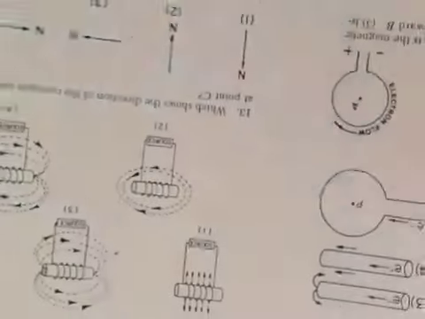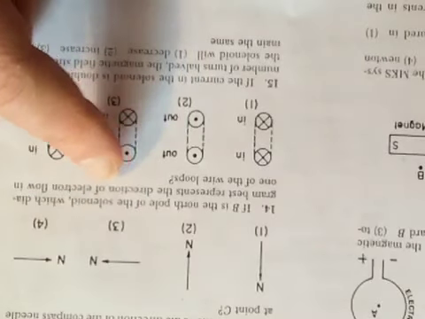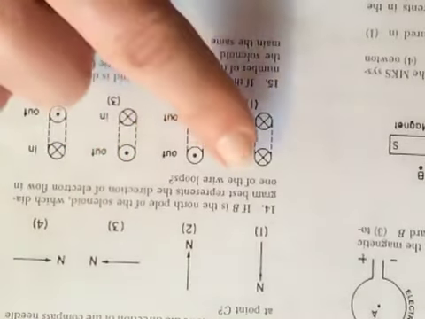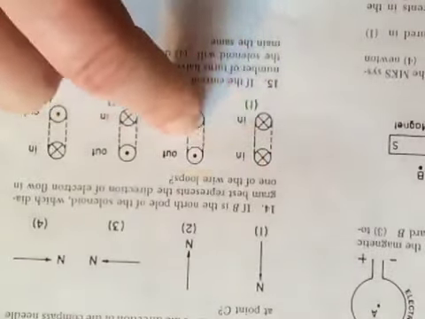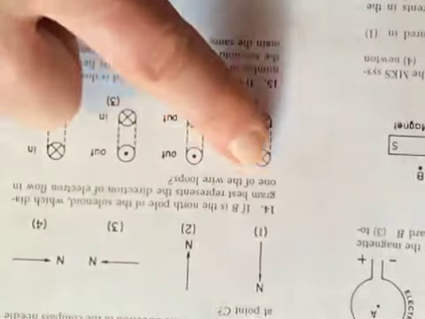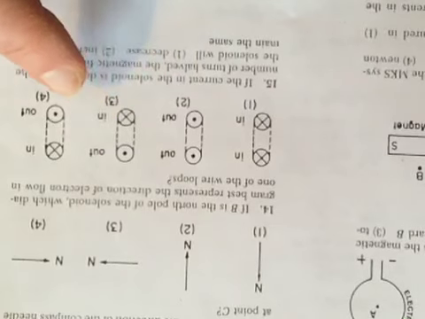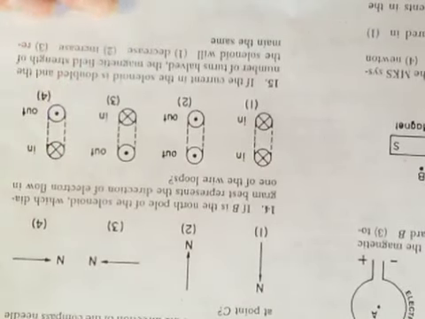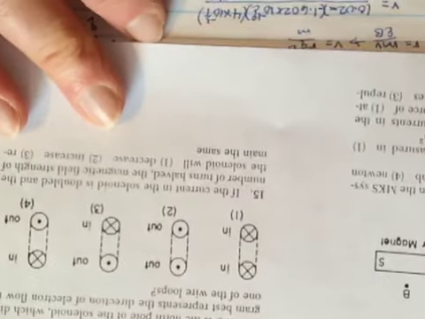Sorry, I have it expanded. My hand looks like a giant. Okay, but it has to be going in at the top and out at the bottom. So which one of these is in at the top, out at the bottom? Again, don't pick these two because they're both going the same way. In at the top has to be this one, out at the bottom. Okay, so number 14, choice 4.